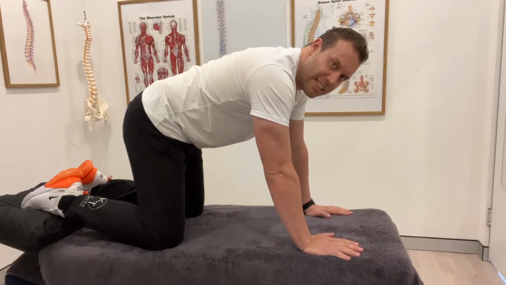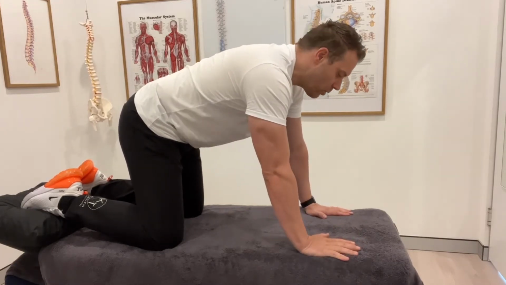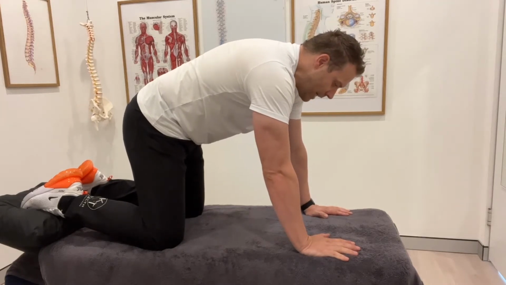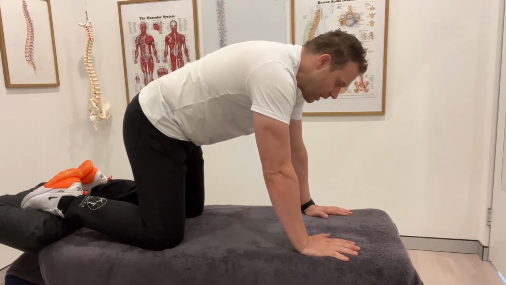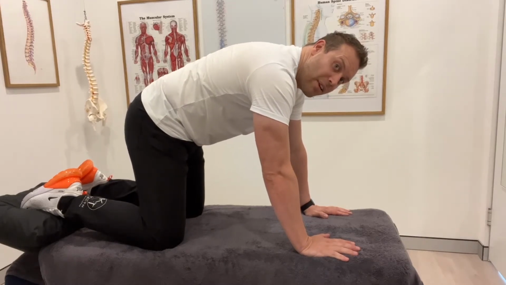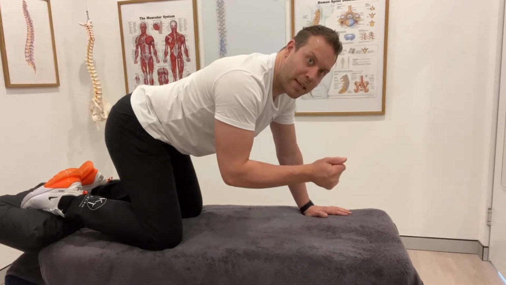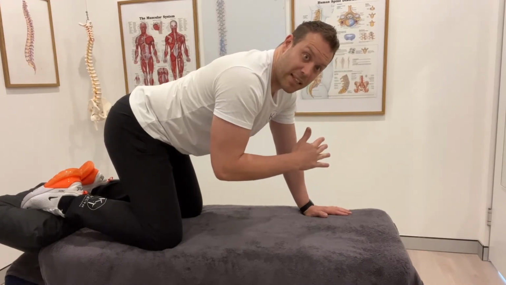Now, because you've just released the back, you don't want to do anything that's going to flare it up or create more pain. So what we're going to do is gently arch up, and we're going to gently drop down into extension. And you can see my movements are quite slow. I'm not aiming for a full range straight away, because the muscles will go straight back into a spasm. We've just released them. Let's take it easy.